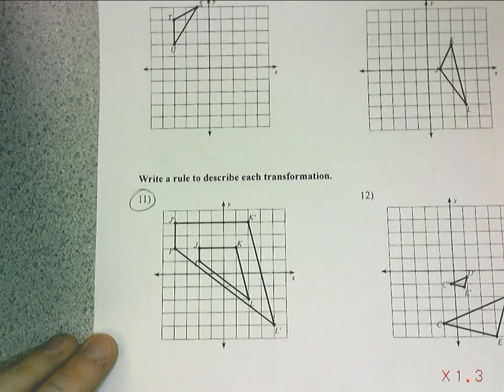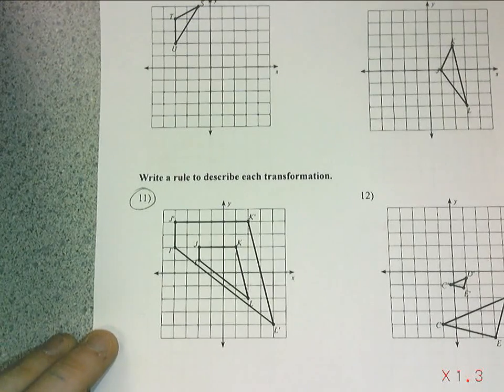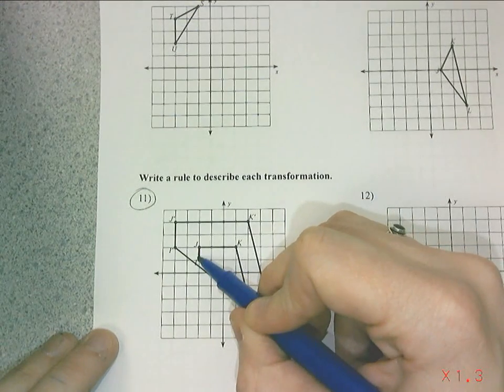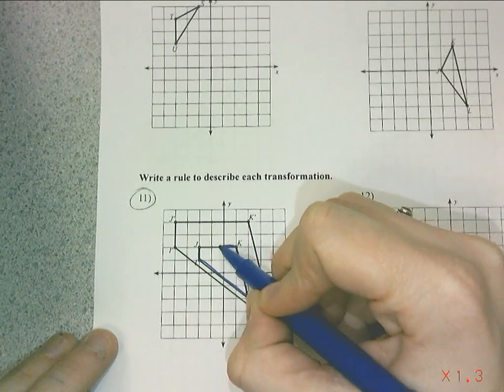So what I always do is I look at the shape. This one's pretty easy to see, that the shape is getting bigger. But remember, you want to look and see, is the shape being reflected? Is it rotating? Is it just sliding? You have to look and see if the shape is changing directions, and that will help you to know what's happening to the shape.